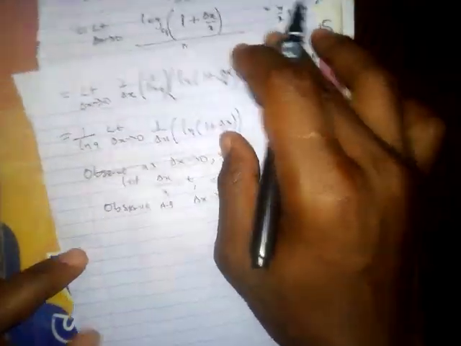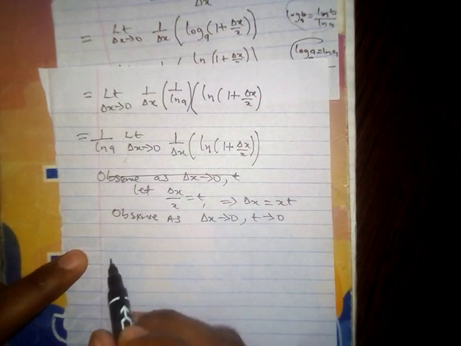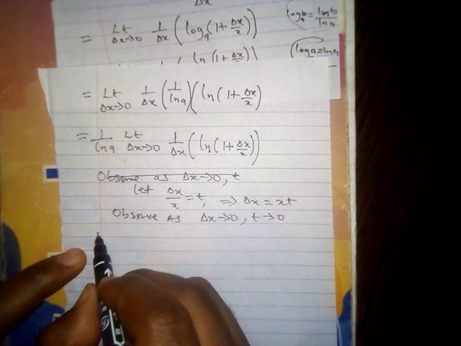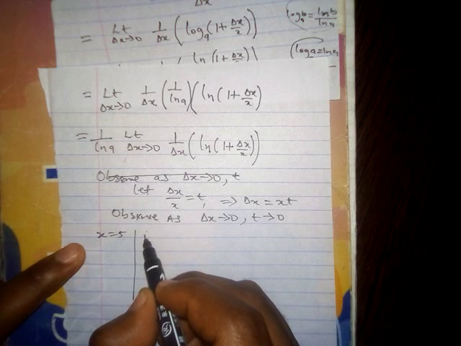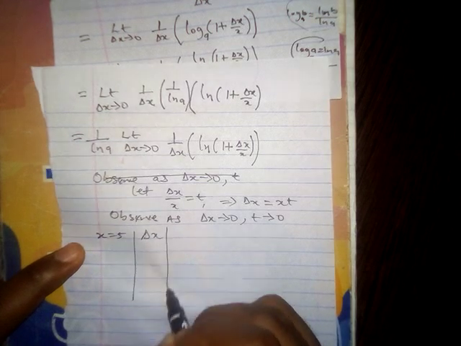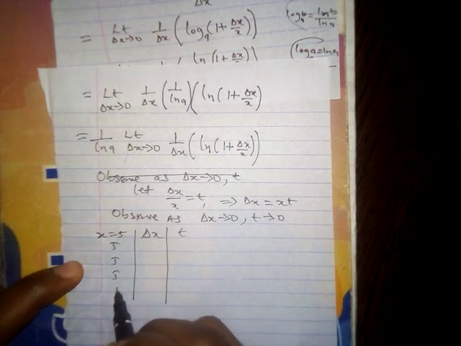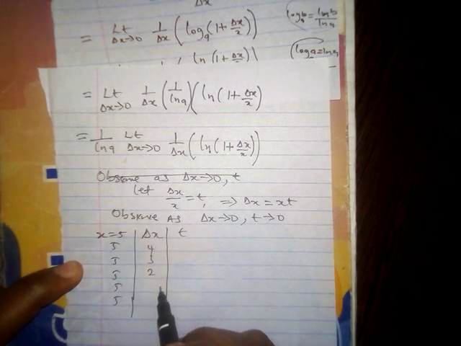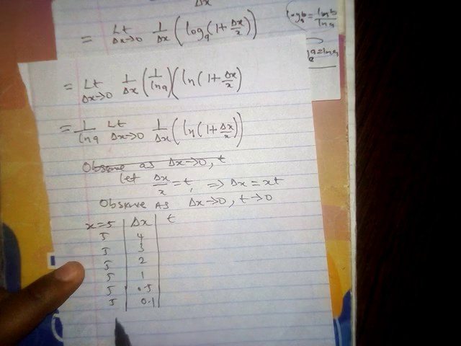Now I'm going to give just a simple example to illustrate this expression. Let's make a table. Let's say x is equal to 5, and we have change in x, and we have t. Let's say change in x is 4, 3, 2, 1, 0.5, 0.1, and x is 5 each time.